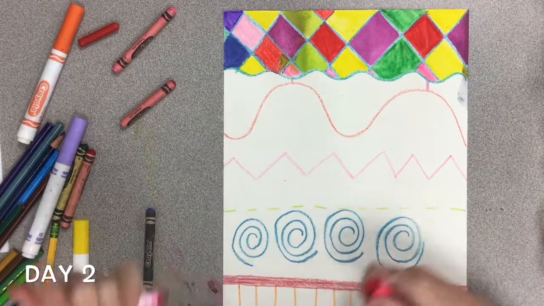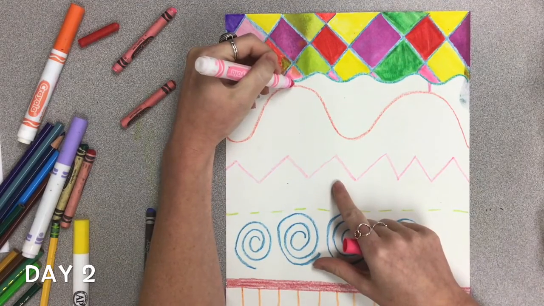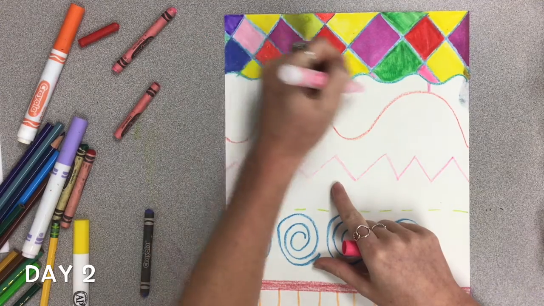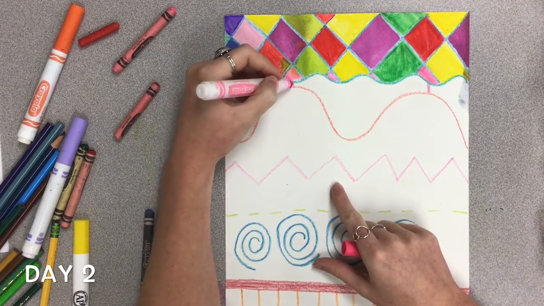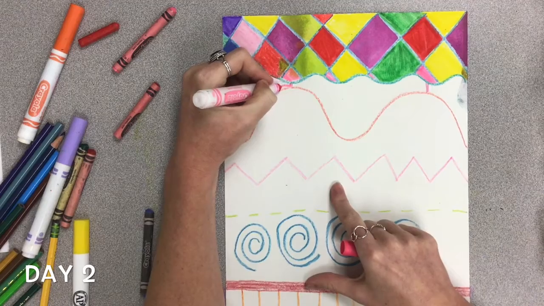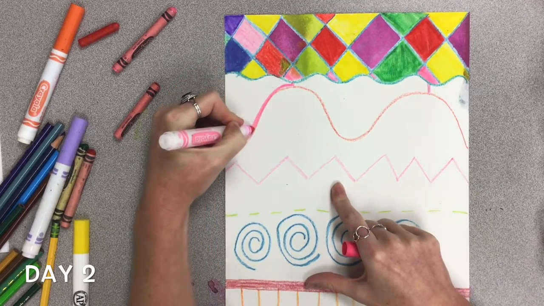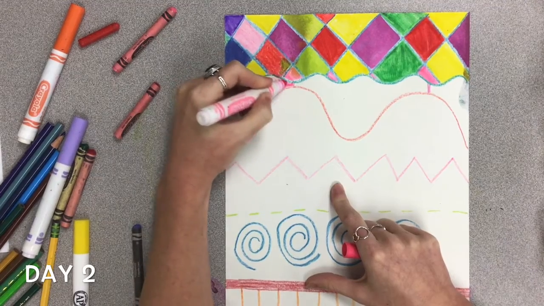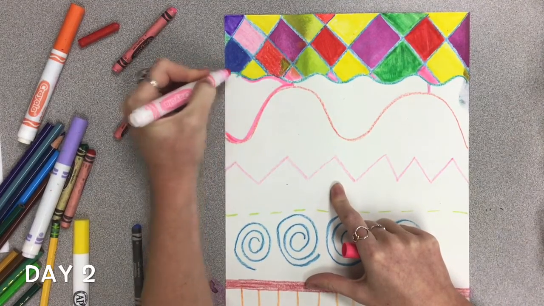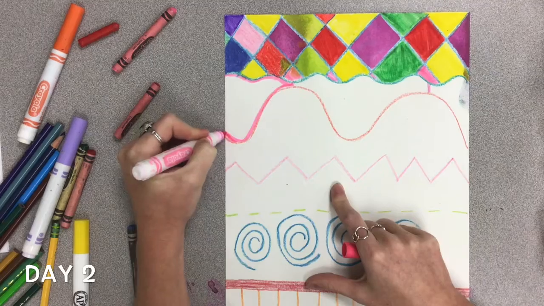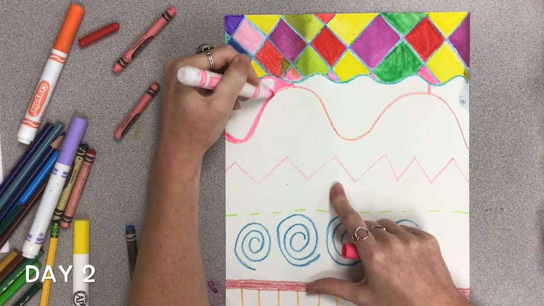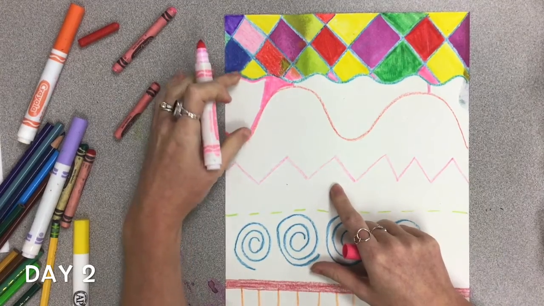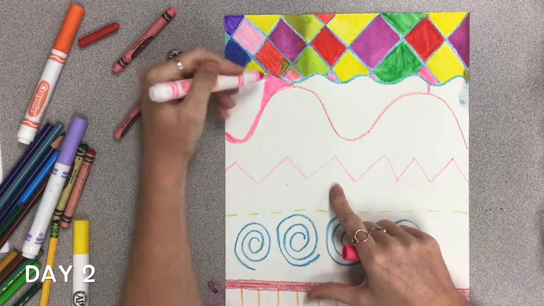So I drew a little line to stop and make sure that instead of having this whole thing be a shape, now I just have this area as a shape. So I can color in just this part as its own shape. And that way, I don't have to color everything the same color.